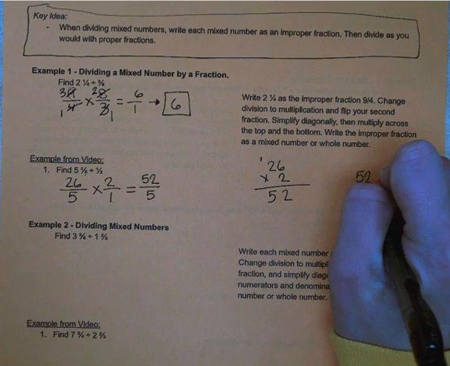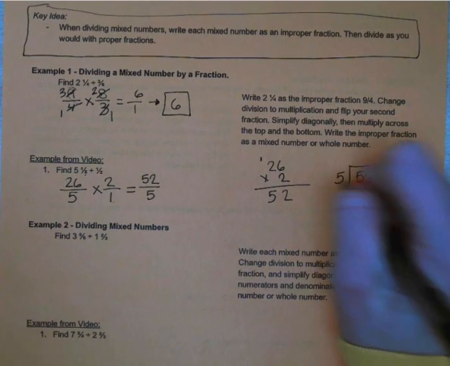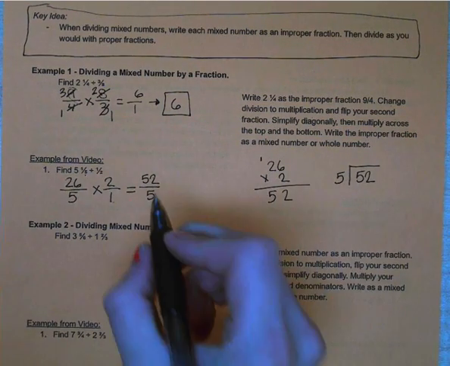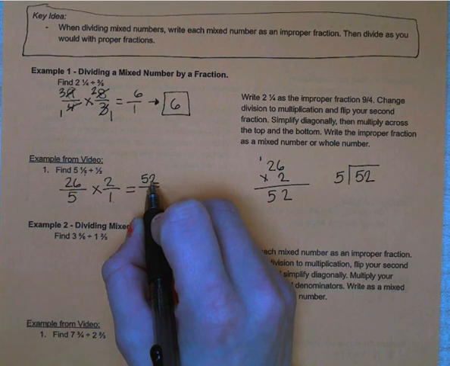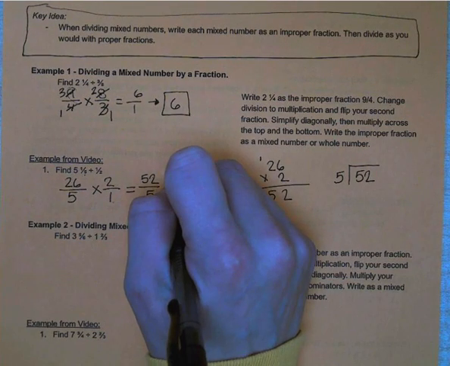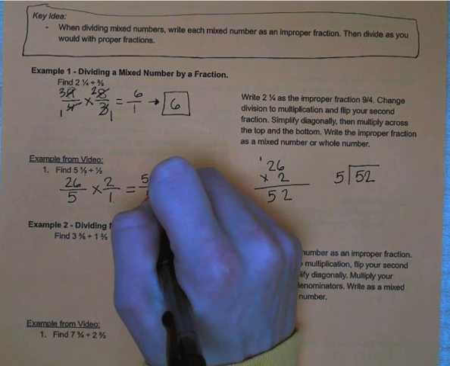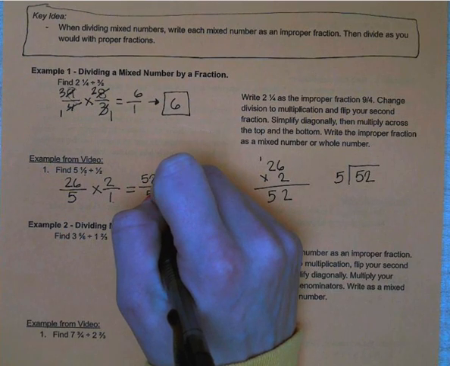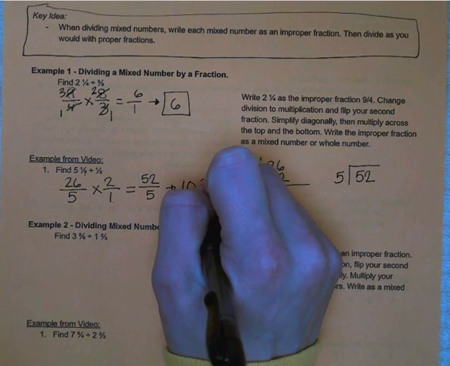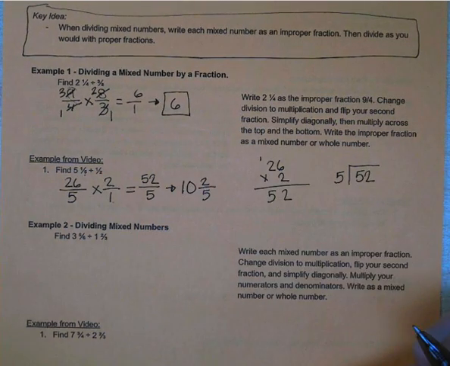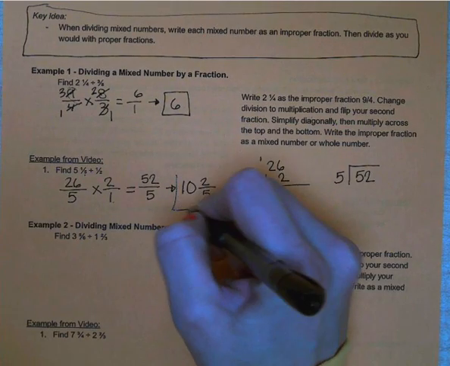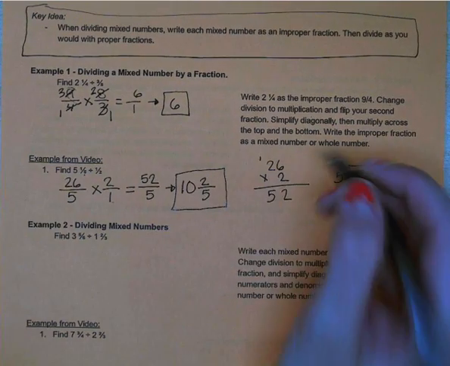If that is a strategy that works well for you, you can solve it that way. Or you can think, how many times does 5 go into 52? Well, I know that it goes in there 10 times because 5 times 10 is 50. And I'm left with 2 out of 5. So 10 2/5 would be my final answer for that problem.